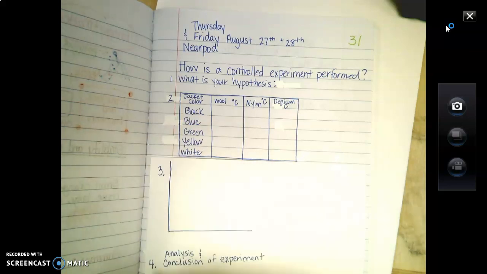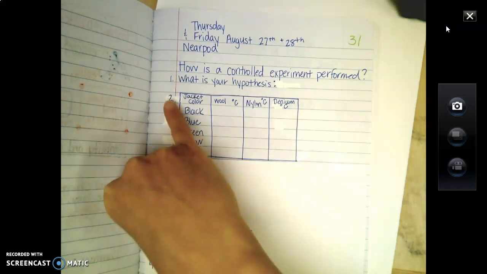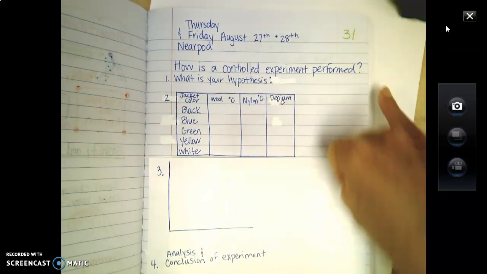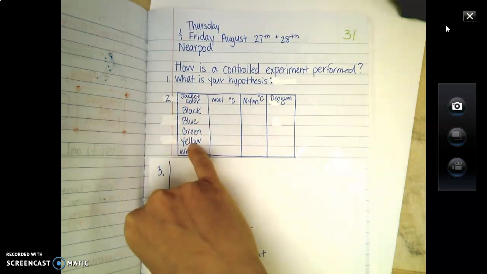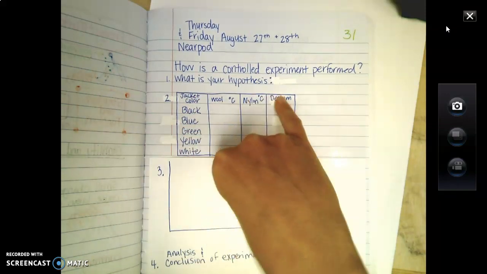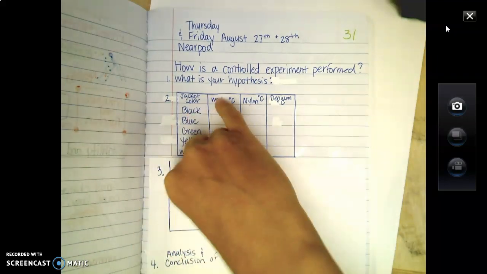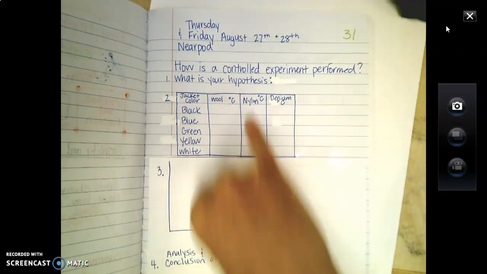There's going to be 4 questions here. What is your hypothesis? Okay, you're going to predict what you think is going to happen. You are going to be testing different jacket colors and the type of material that the jacket is made out of. And you're going to see how the temperature changes based on the color and the type of material. Okay, and you're going to record your results in each one of these.